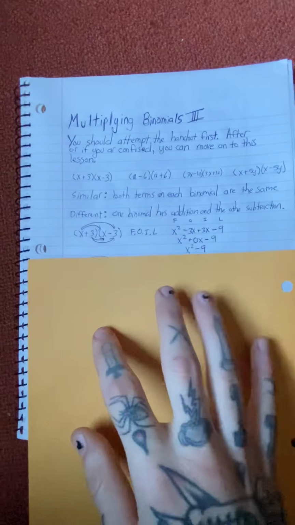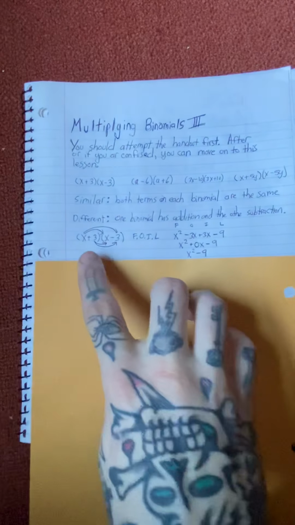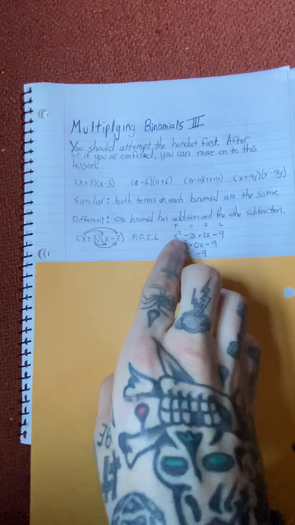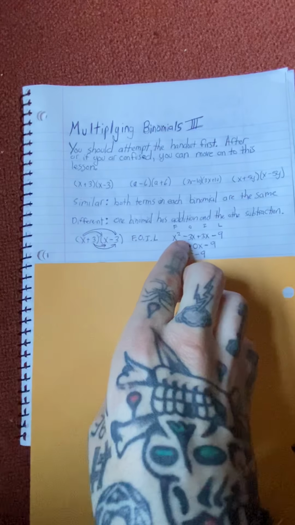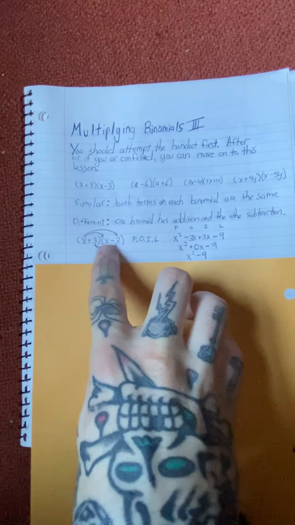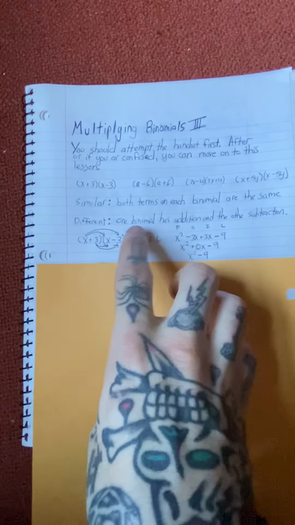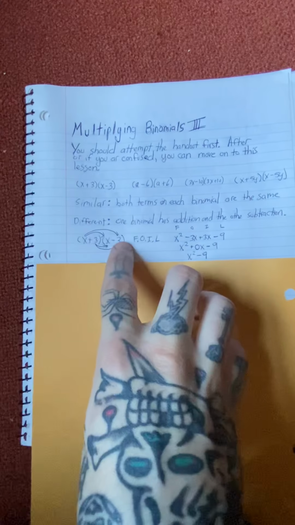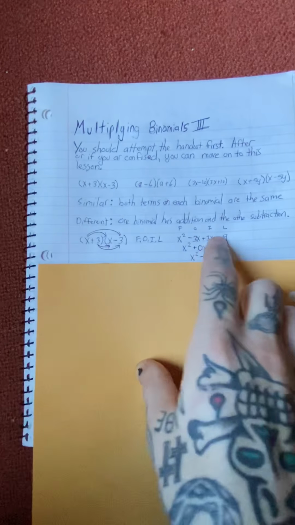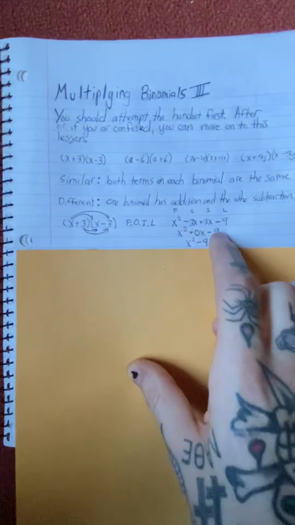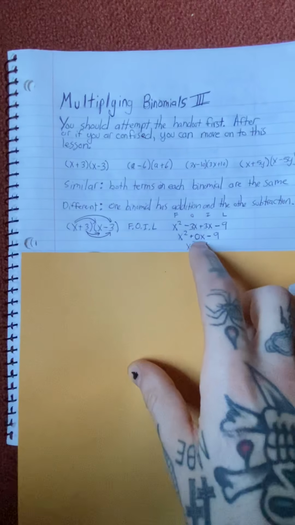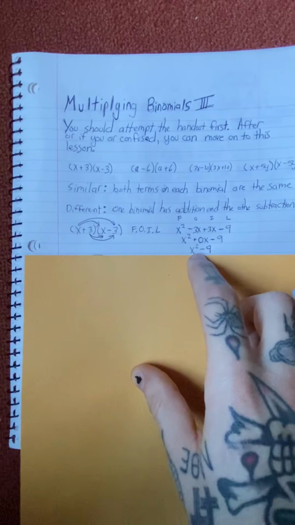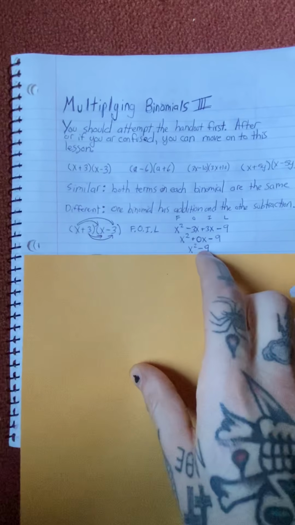Here's the first one. So if we FOIL that first one, so x times x, we get x squared. X times negative 3, we get negative 3x. X times 3, we get positive 3x. And then 3 times negative 3, we get negative 9. Now, once we simplify and combine like terms, we're going to get a 0x term in the middle. And then that disappears. And we're left with just x squared minus 9.